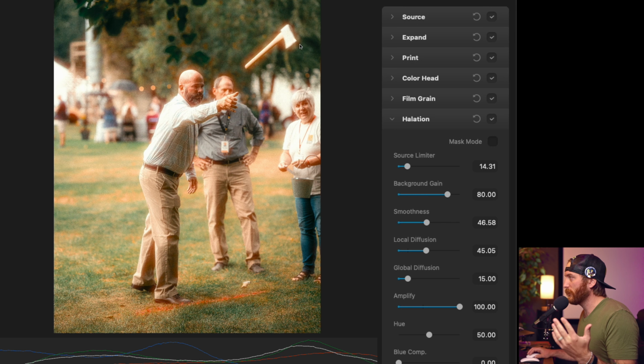Because the way I would do that is I would do all my initial edits once, and then I'd open another copy and just play with the halation that way. Probably in Photoshop, though, at that point.